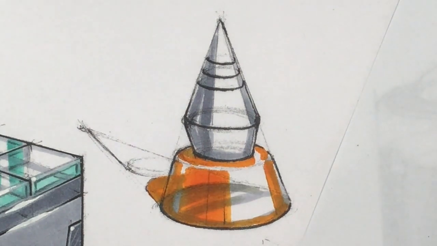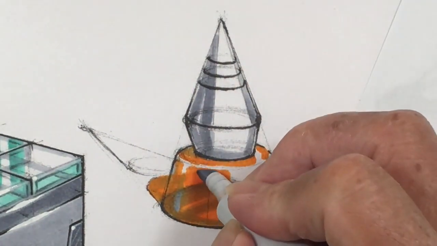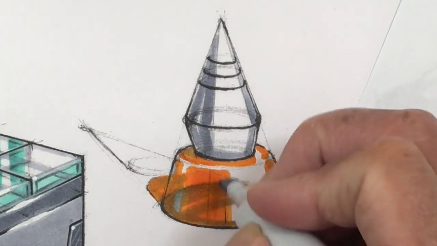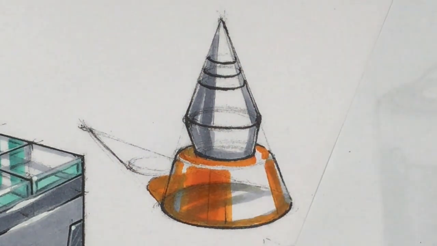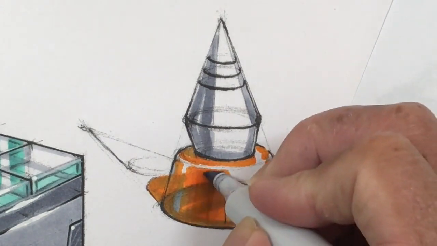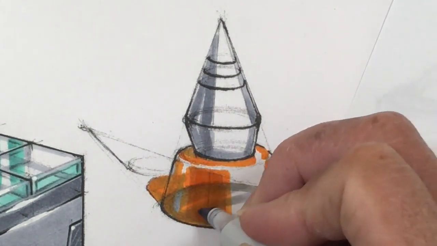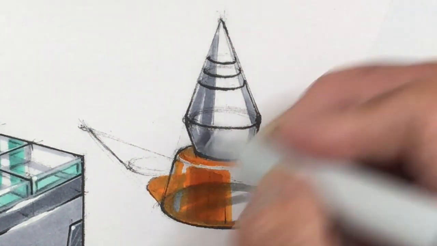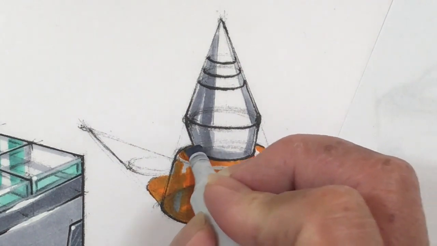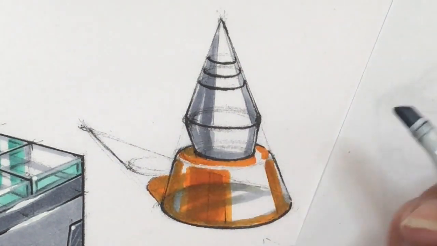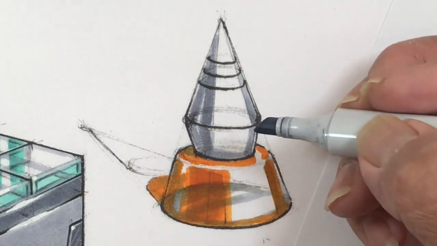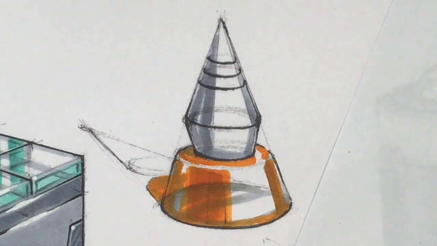While I'm here, I'm going to add some core value. I'm just using a light, this is a number 1. In fact, I can go darker than that. So switching to number 3. And just in the center of that core, you can see I'm just layering. That's the cast shadow. That might be a 5 later on. Again, I'll adjust depending as I'm progressing. It tells me whether I need more contrast in areas or not.